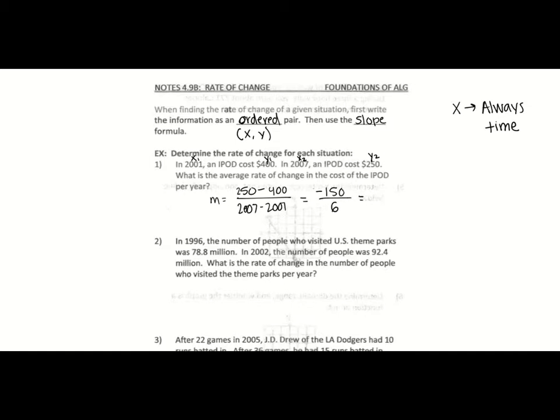And that simplifies down to negative 25. So if we look at that number, negative 25, we have our dollars on top and our years on the bottom. So this tells me that our iPod is going down $25 per year. That is my answer to that question.